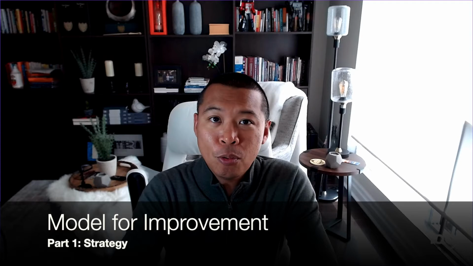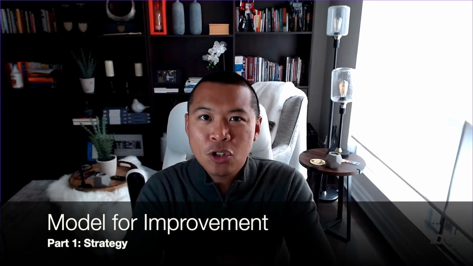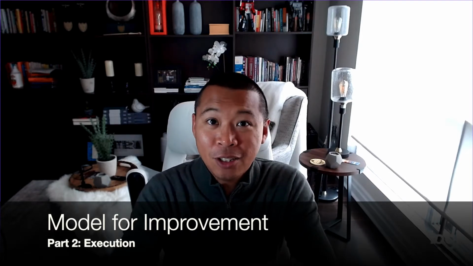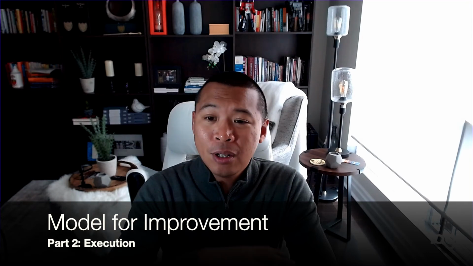So the first part is all about strategy. So it's about deciding what success looks like and coming up with a strategy of how to achieve it. The second part, which is where the PDSA cycles come in, is all about execution. This is where the rubber hits the road. And this is the part that we're going to focus on today because really the rubber has been hitting the road in a big way at our center.